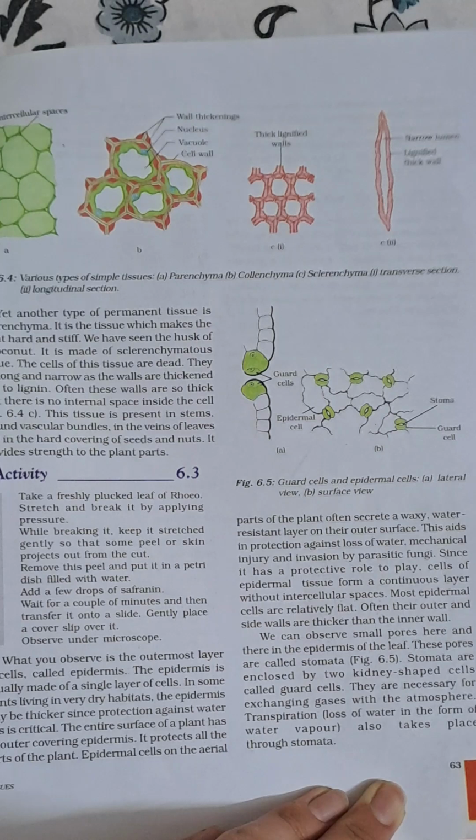On the basis of the functions they perform, we can think of different types of animal tissue such as epithelial tissue, connective tissue, muscular tissue, and nervous tissue. Blood is a type of connective tissue and muscle forms muscular tissue.